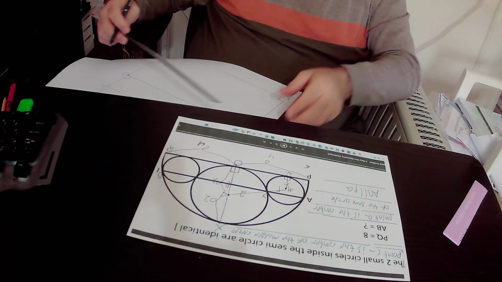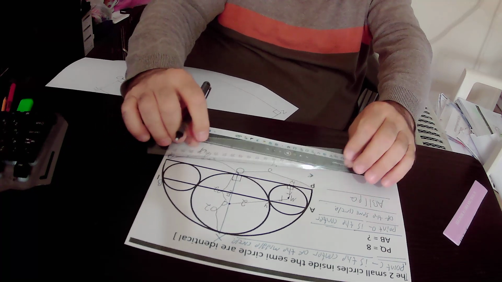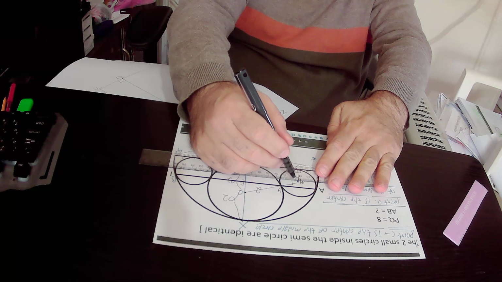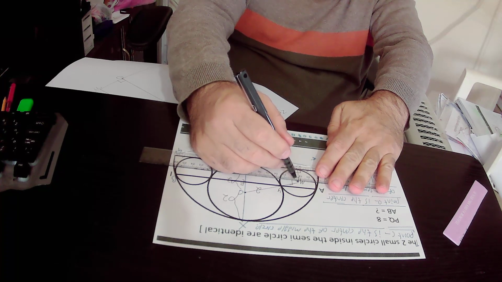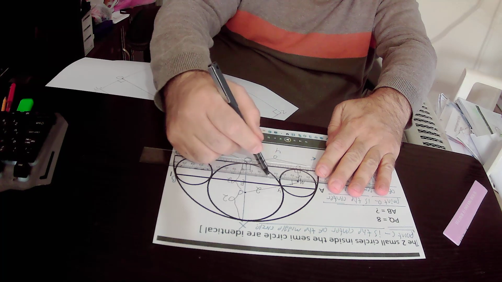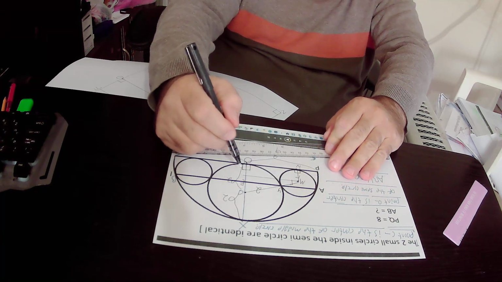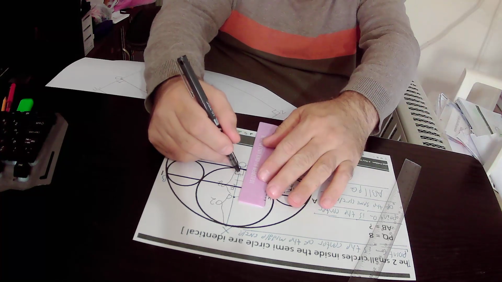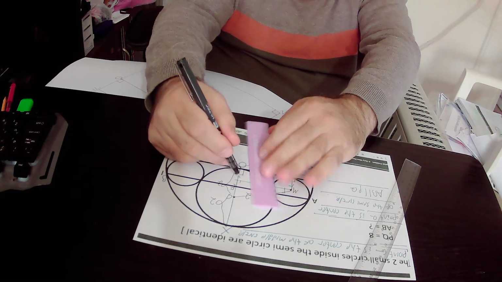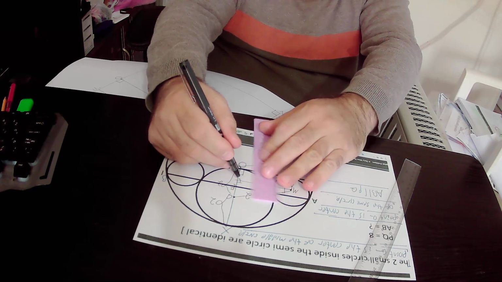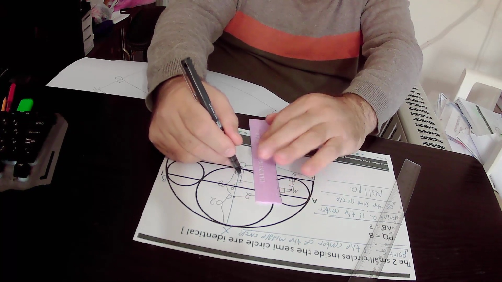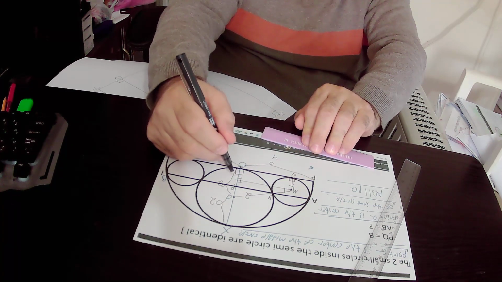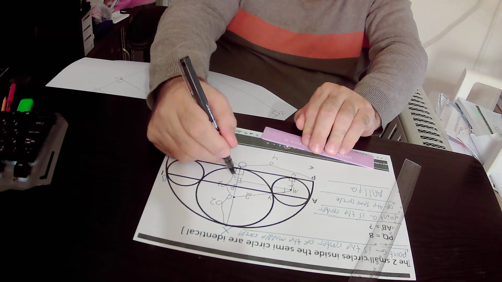Actually, here I will draw a perpendicular from point M to CO. Therefore, this angle will be equal to 90 degrees. It is a right angle. And this angle will also be equal to 90 degrees. It is also a right angle. And then we will define this point as point D.